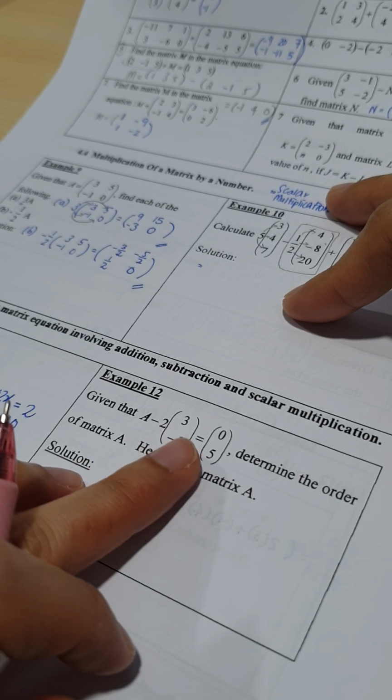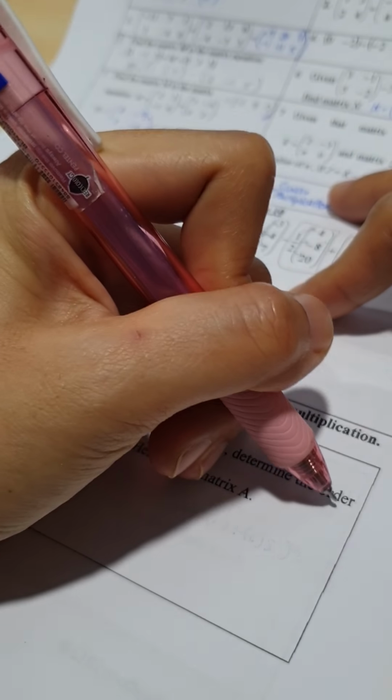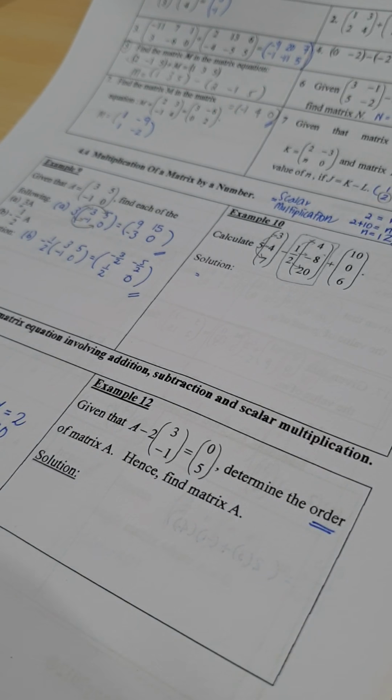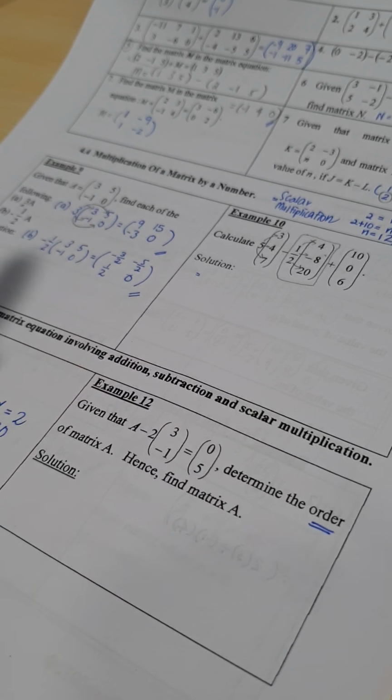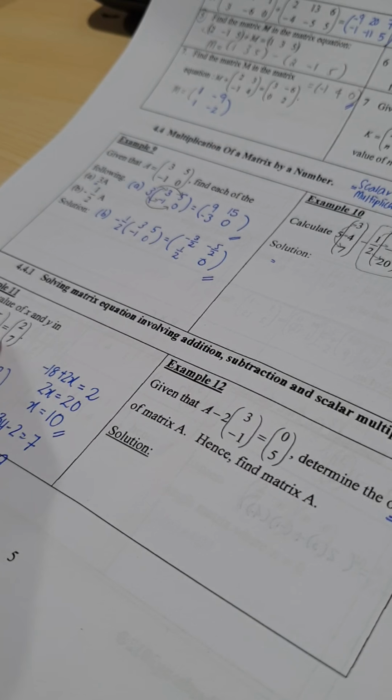Okay, example 12. Given that A minus this equals to this, determine the order of matrix A. Now they are asking you to determine the order. Okay, that day I told you before, plus and minus, you can only plus and minus a matrix when they are of the same order. You see, all these order are the same.